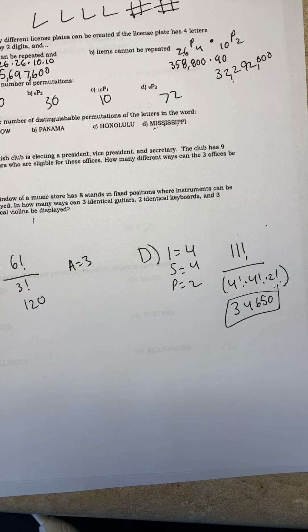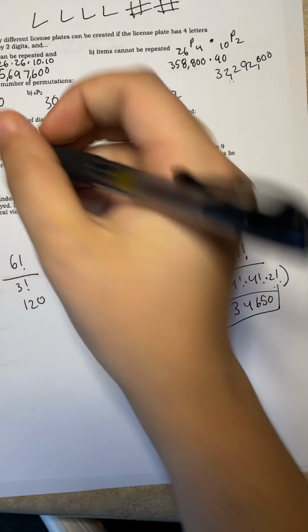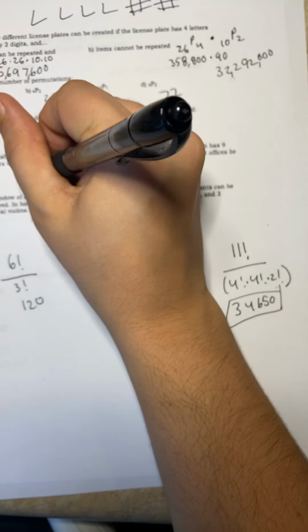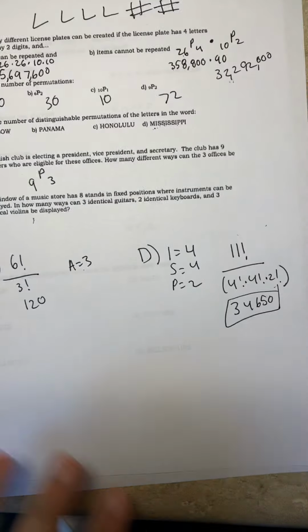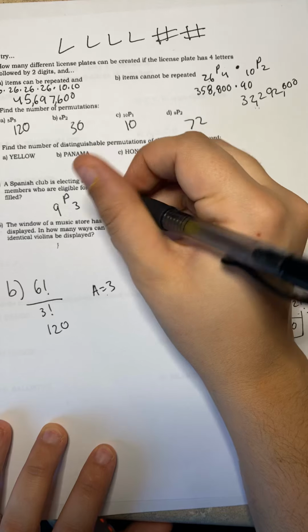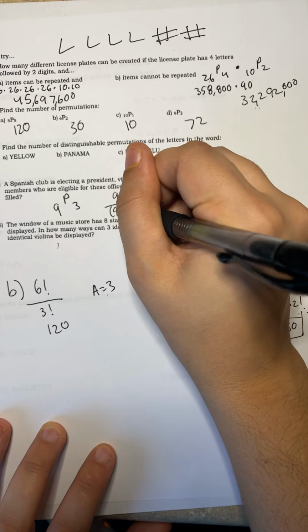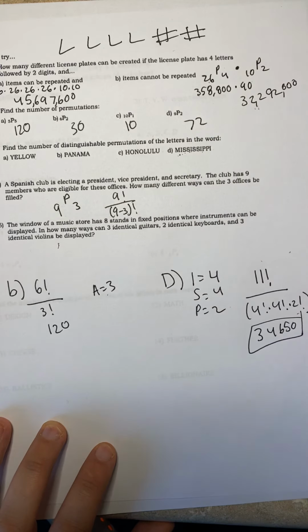All right. Let's look at number 4. We have the Spanish club is electing a president, vice president, and secretary. The club has 9 eligible members, so we have 9 total members. How many different ways can we choose the 3 options? So we have 9 options. We want to choose 3 of them. So again, if you write that out as an equation, that would be 9 factorial over 9 minus 3 factorial.